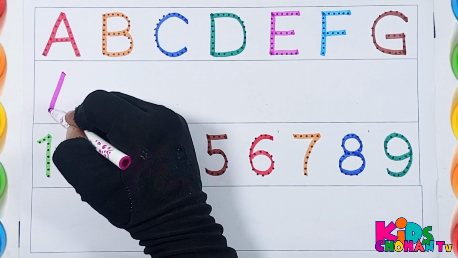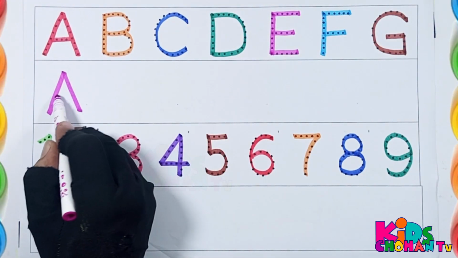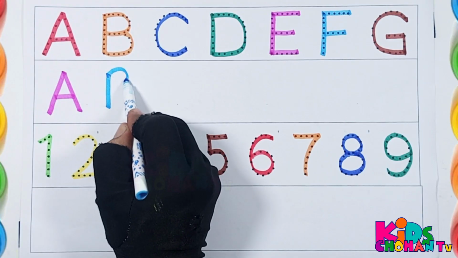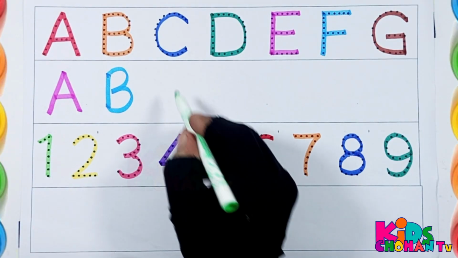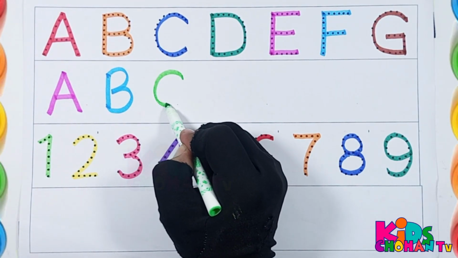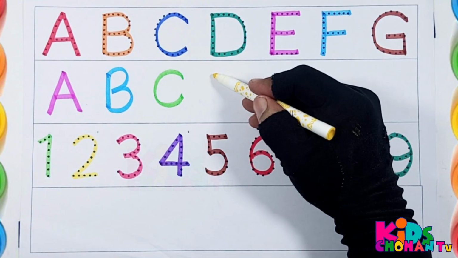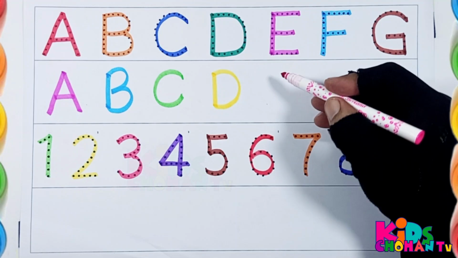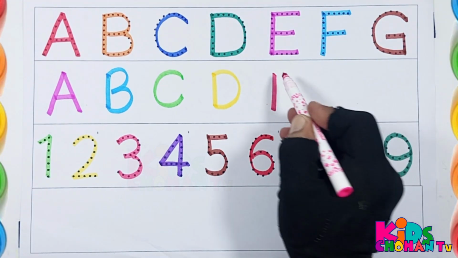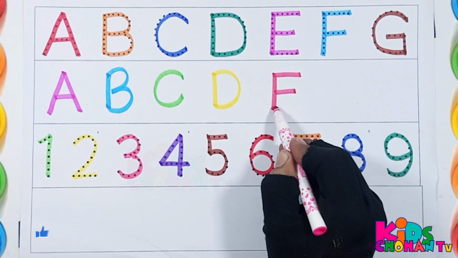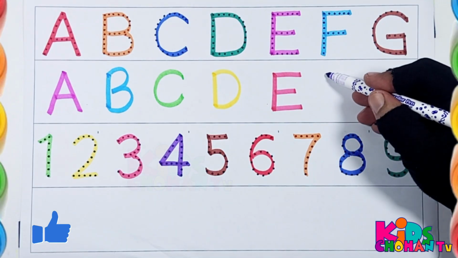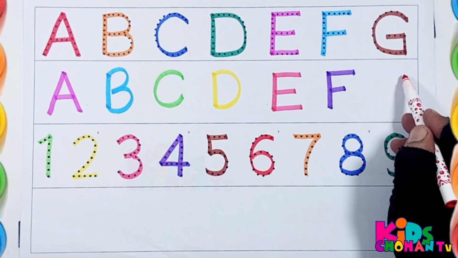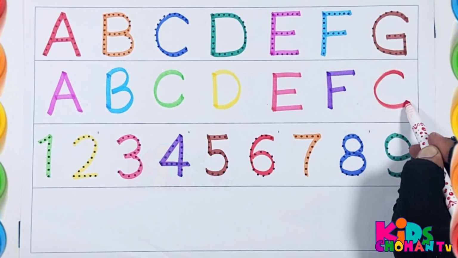A. A is for apple. B. B is for ball. C. C is for cat. D. D is for dog. E. E is for elephant. F. F is for fish. G. G is for goat.